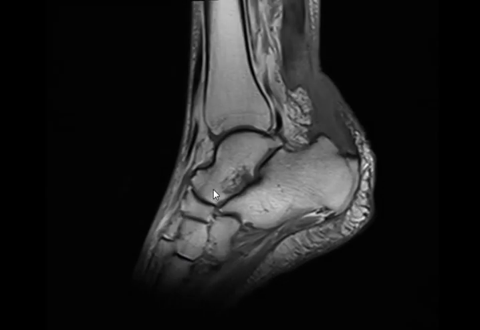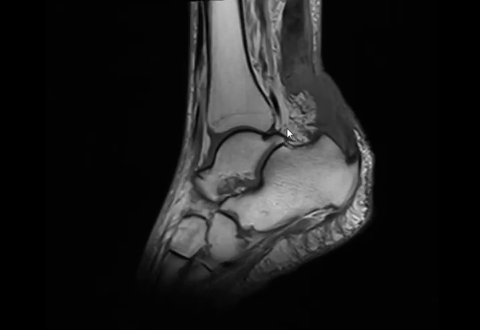For me, this is a partial rupture of the tendon. Partial rupture of the Achilles tendon. Why partial? Why not complete?